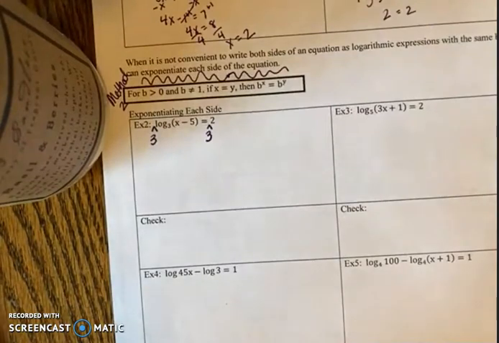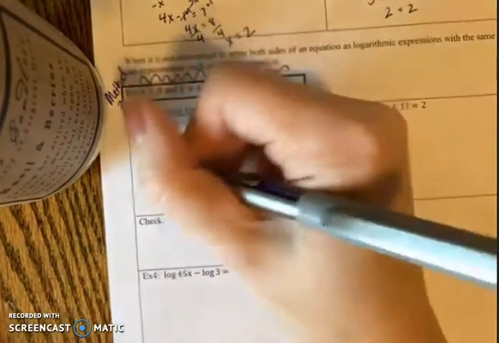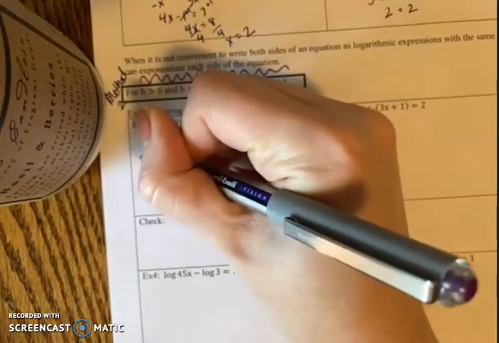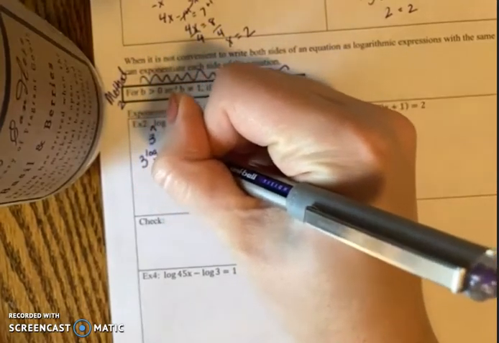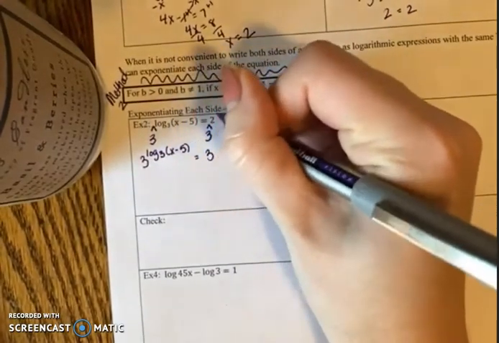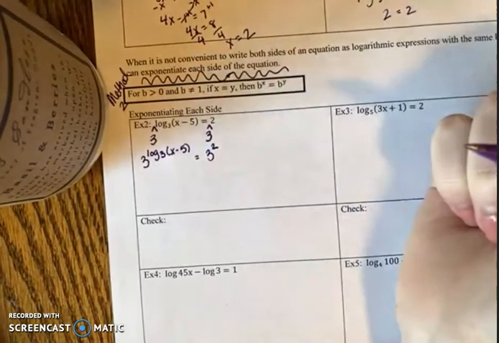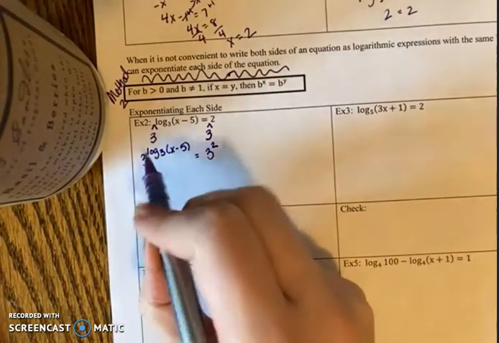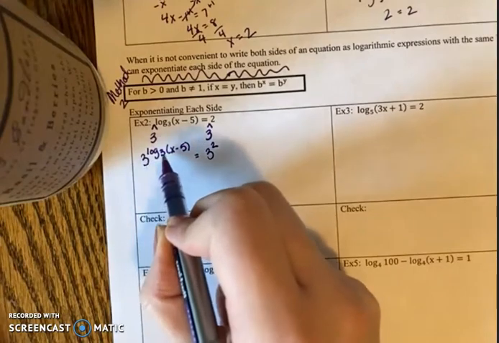It's kind of hard to see what this looks like without me rewriting it, so I'll go ahead and do that. It's 3 to the power of log base 3 of x minus 5 equals 3 to the power of 2, so 3 squared. At this point, what we have here is the inverse property.